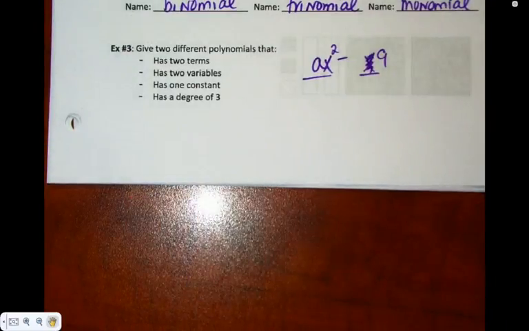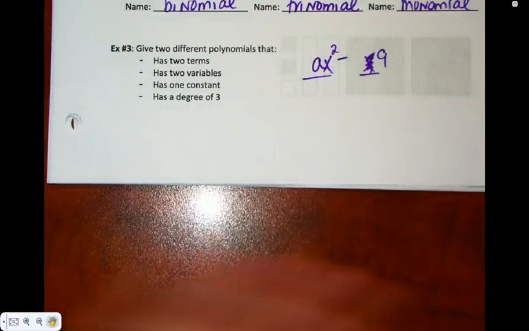Turn and talk. Give me a second example.